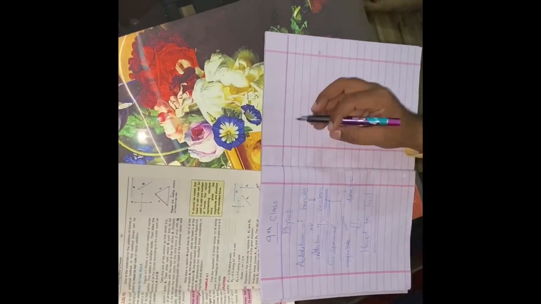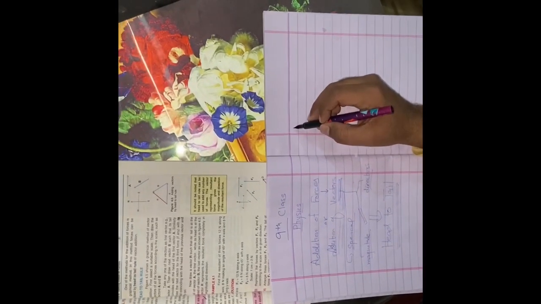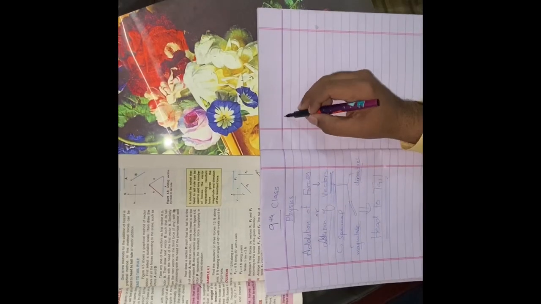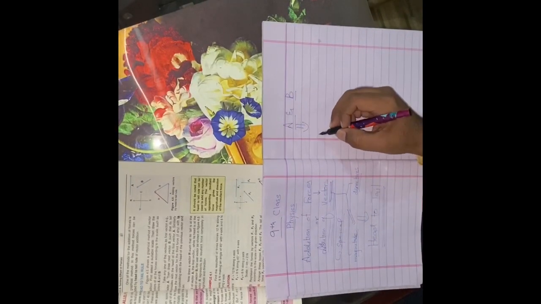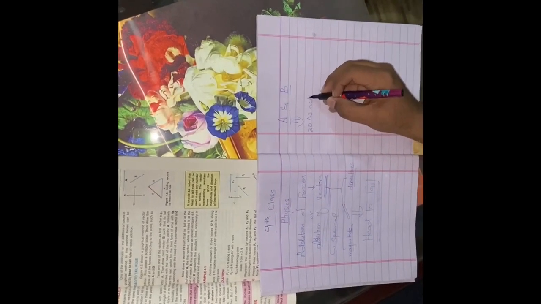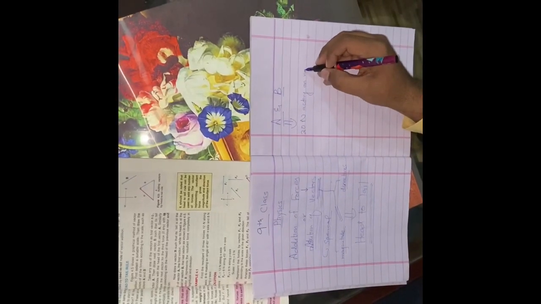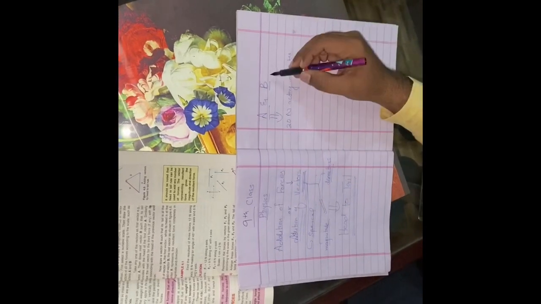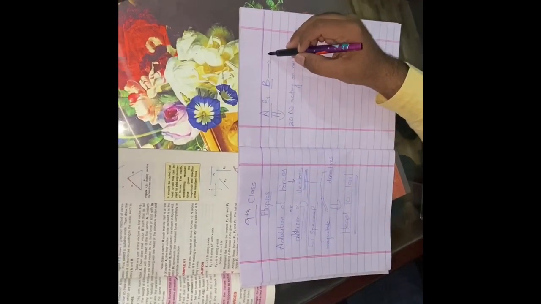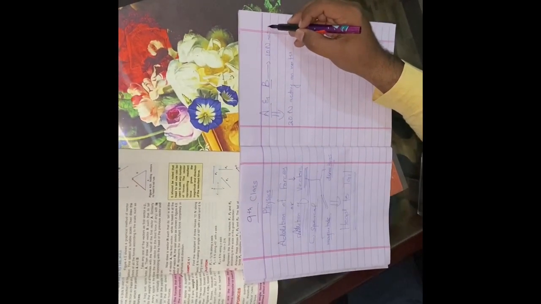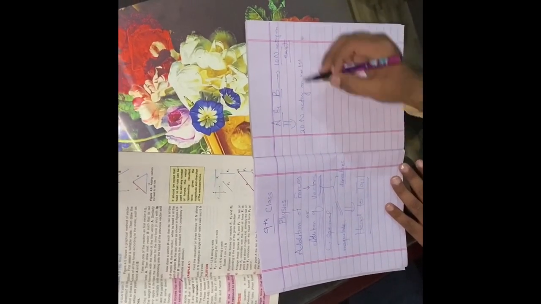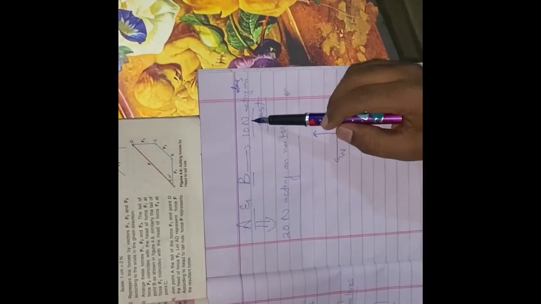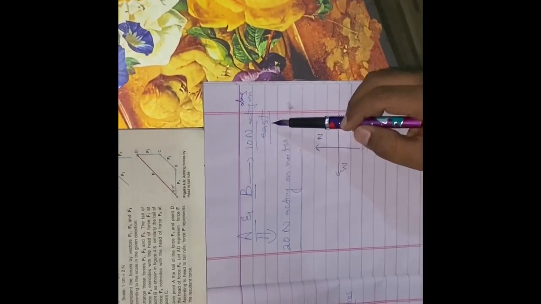First of all, if two vectors are added, let's suppose those vectors are represented as A and B. For example, these are some forces: a vector A of 20 Newton acting on north, and a vector B of 10 Newton acting on east. We have to add these vectors.